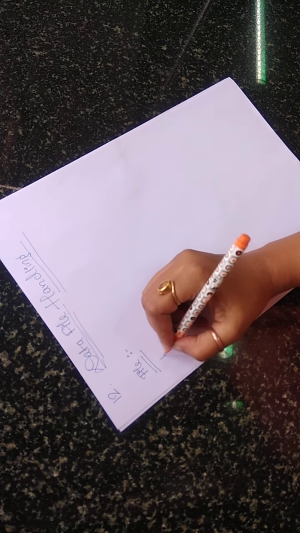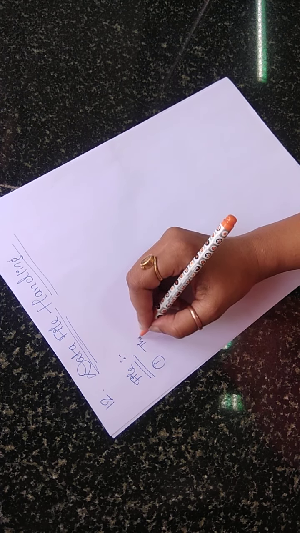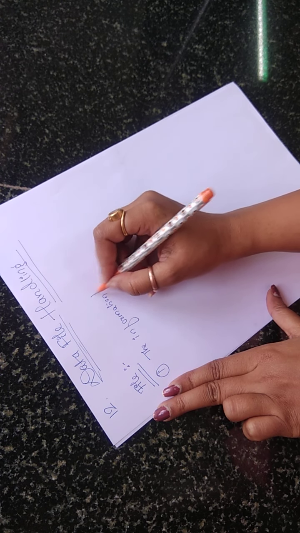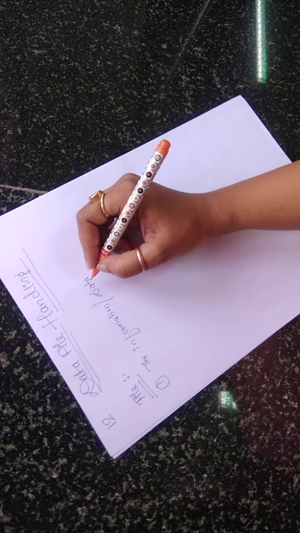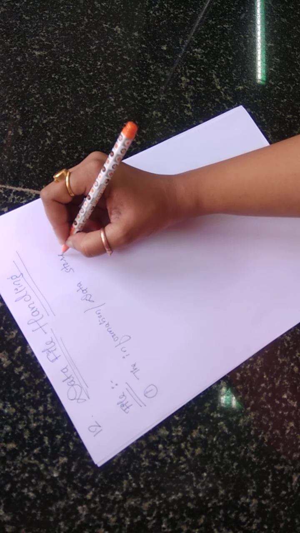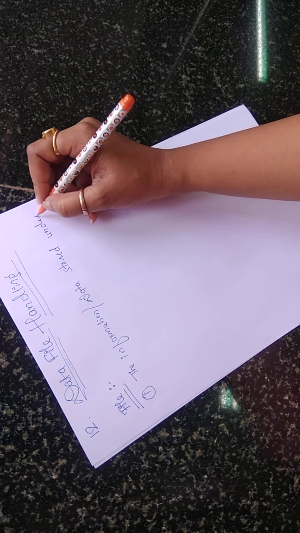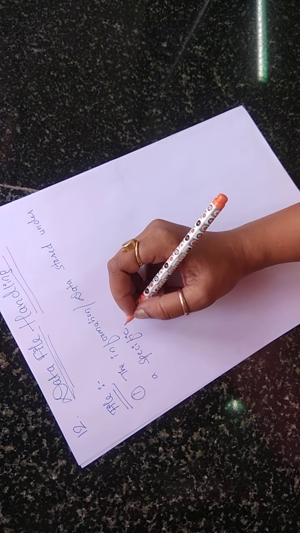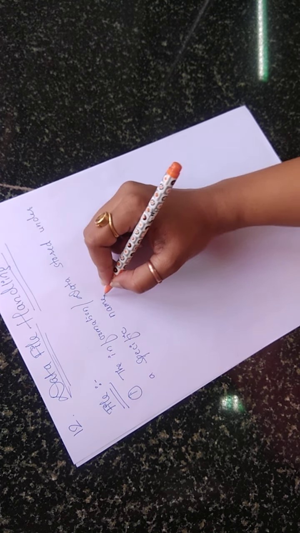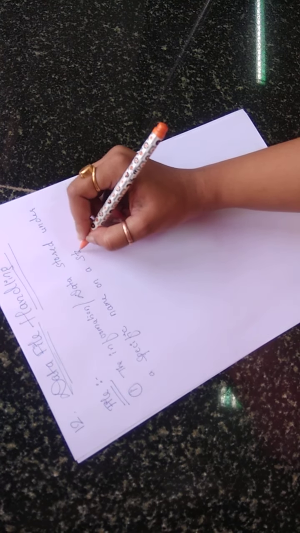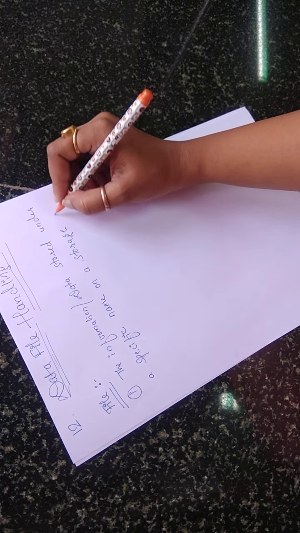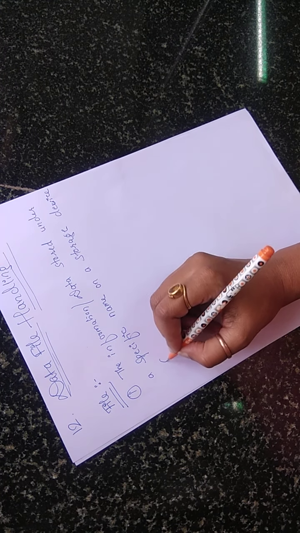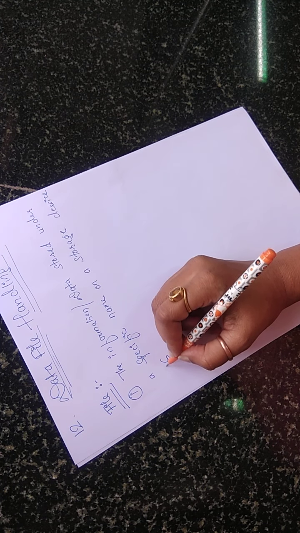So the first definition of a file is: the information or data stored under a specific name on a storage device is called a file.